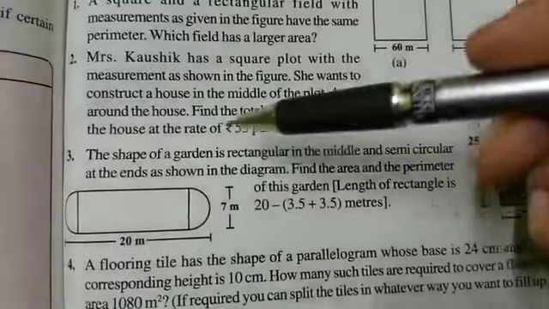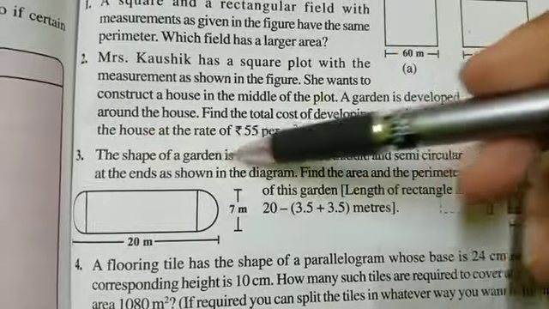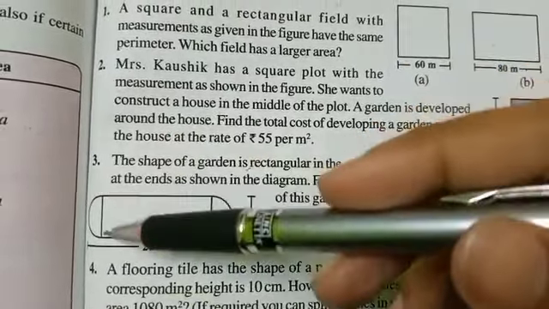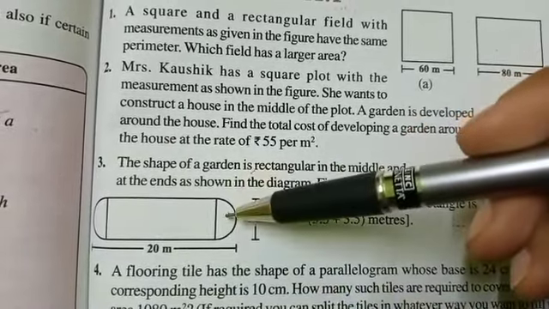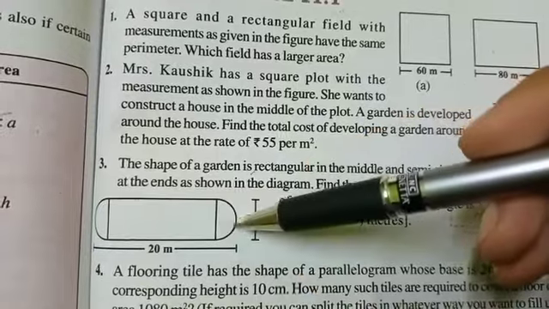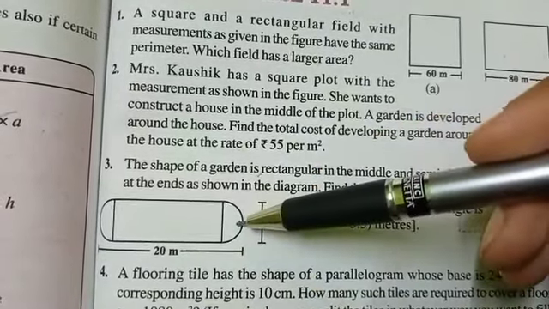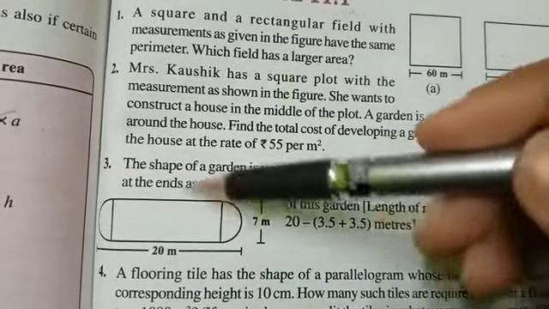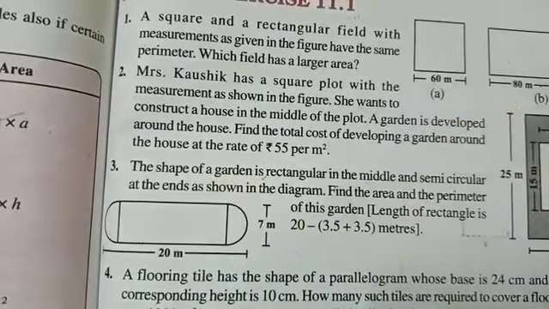The shape of a garden is rectangular in the middle and semicircular at the ends, as shown in the diagram. So this is a garden. The middle part of the garden is rectangular shape, and the end parts, that means first and last, are in the shape of semicircle. Semicircle means half circle. So find the area and the perimeter of this garden. You have to find the total area of this garden, total perimeter of this garden.